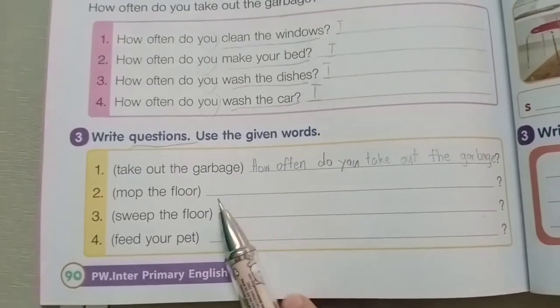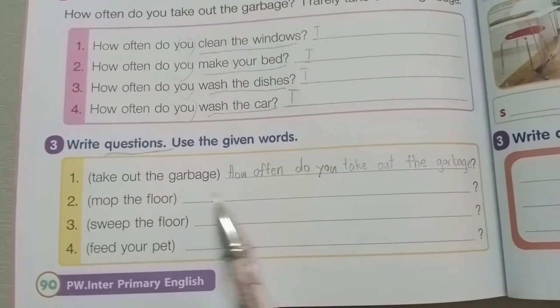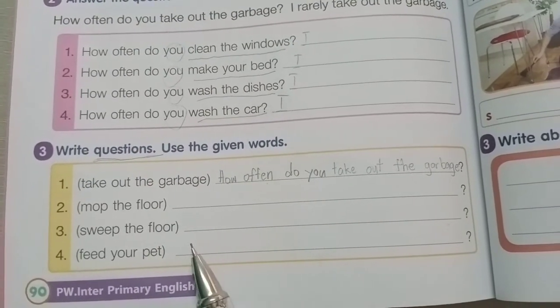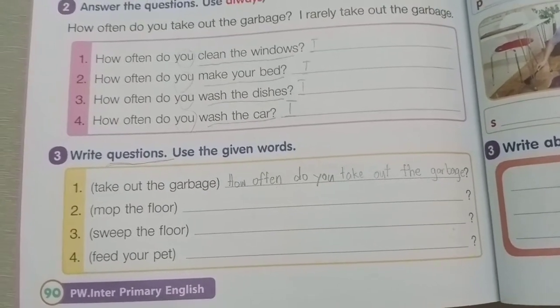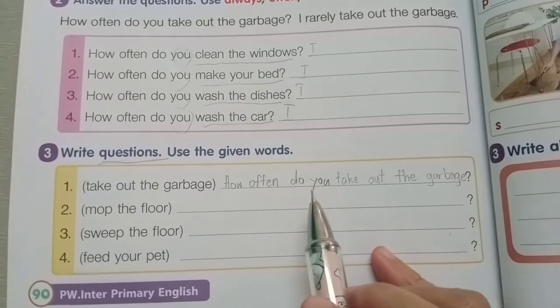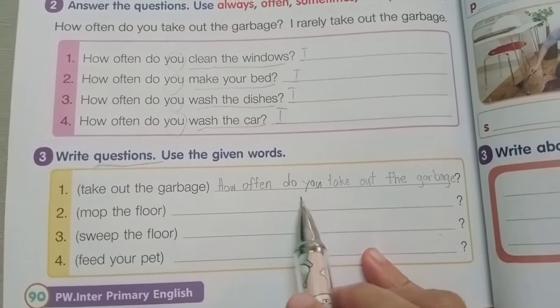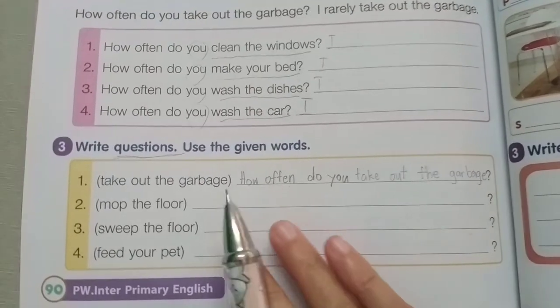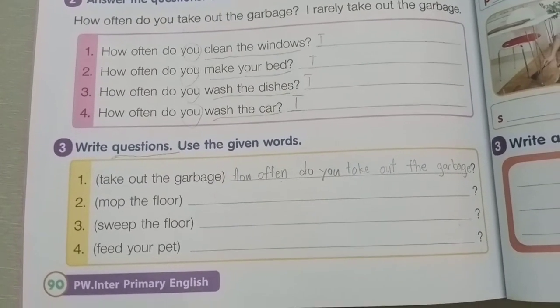So the same as in here, you can also say, how often does she, how often does he, or how often do we, or do you. So in here, it's up to you what kind of subject pronoun you are going to use. Okay, so we stop on this page.